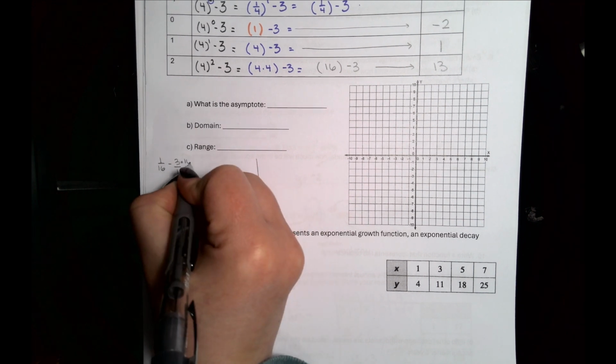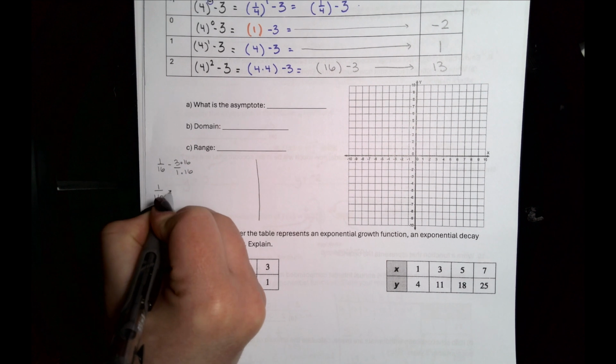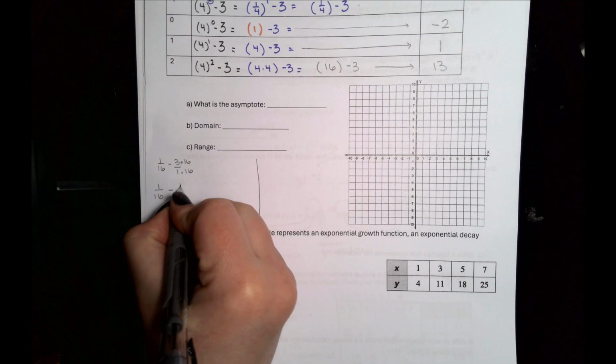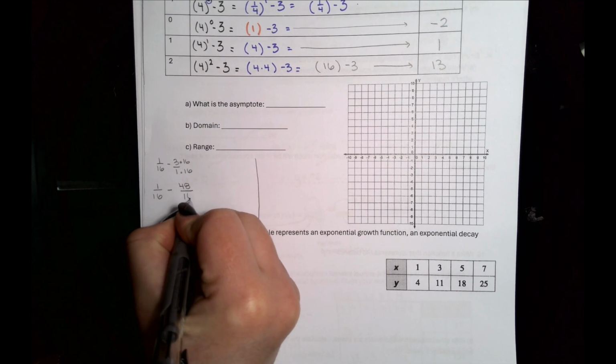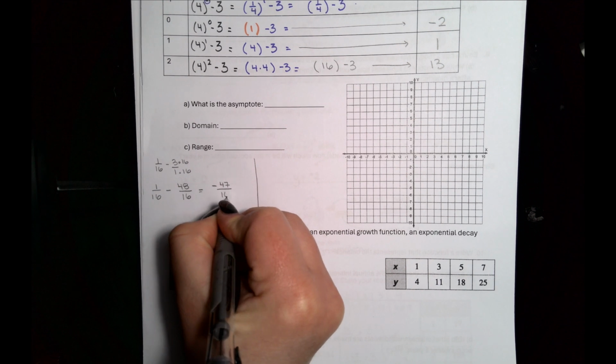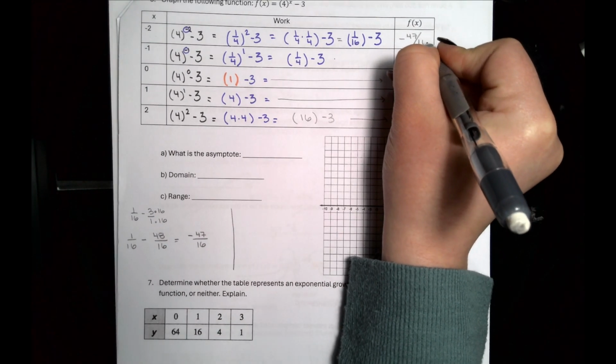That means I'm going to multiply top and bottom by 16. 1 over 16 minus, I am cheating a little bit and doing 16 times 3 on a calculator, and that gives me 48. 1 minus 48 is a negative 47, and we keep the denominator. So here we have negative 47 sixteenths.